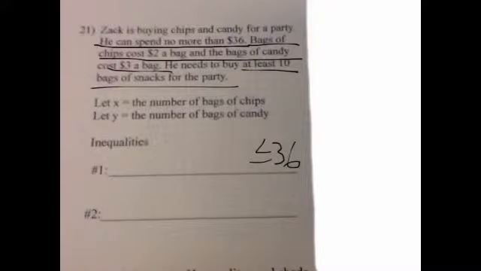And that cost comes from the cost of bags of chips and bags of candy. It's $2 per bag of chips, so that's going to be 2x, because x is the number of bags of chips, and $3 per bag of candy, so 3y. Add them up. When you get your total, it needs to be less than or equal to $36.